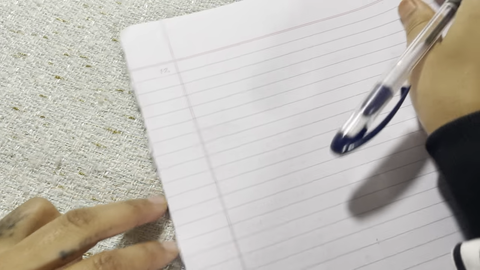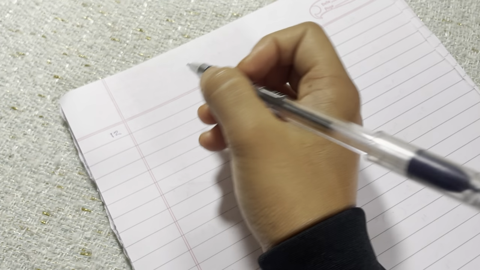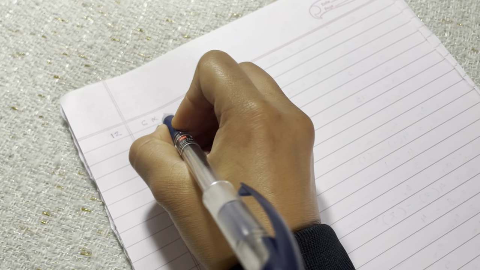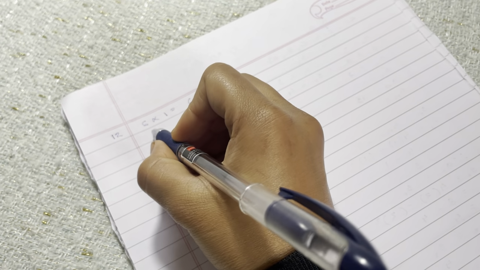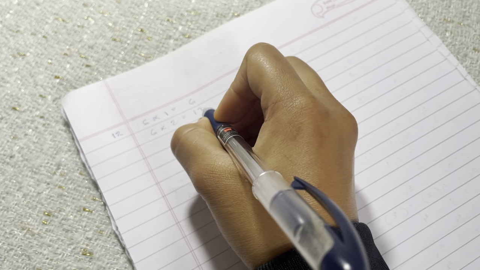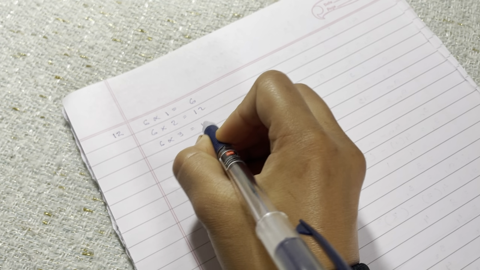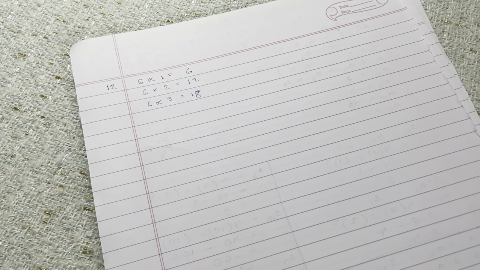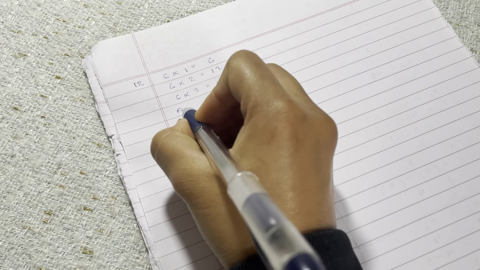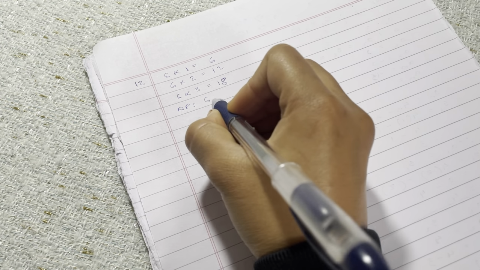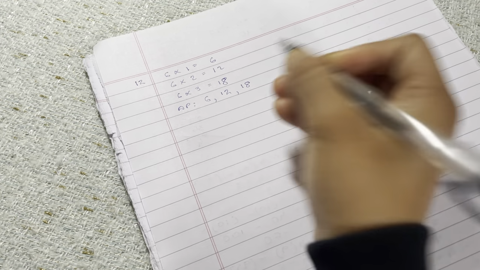Divisible by 6 means the numbers are 6, then the next is 6 times 2, which is 12, then 6 times 3, which is 18, and so on. These are the multiples of 6. So the first term is 6, the second is 12, the third is 18.